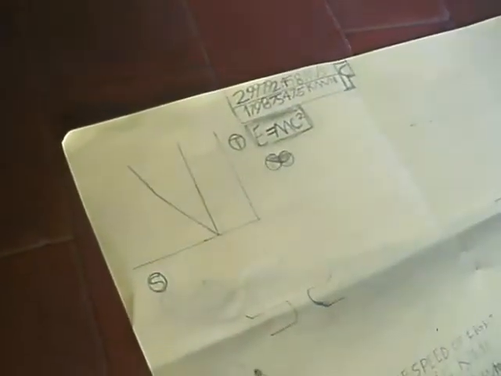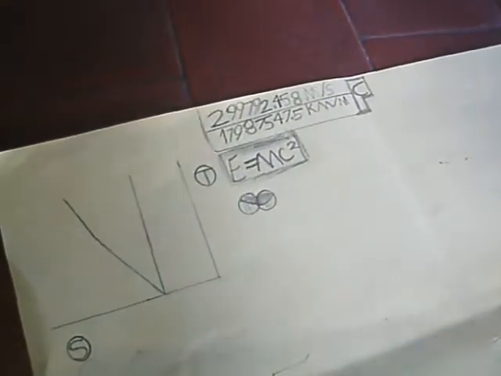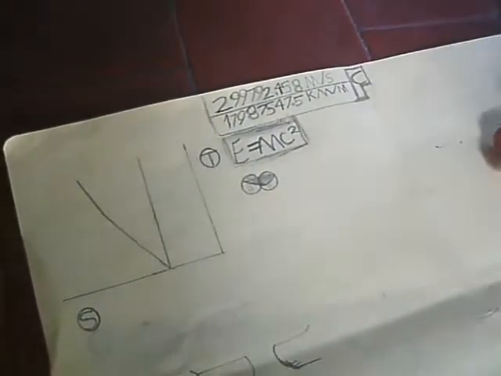Well, the first place where we will begin is E equals mc squared. E is energy, M is mass, C is the speed of light, and it is squared.